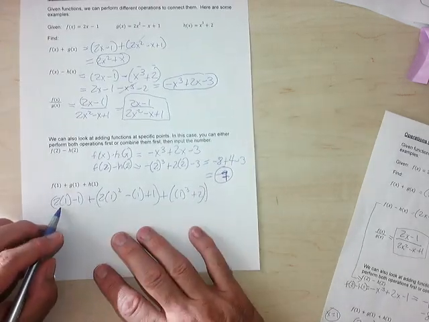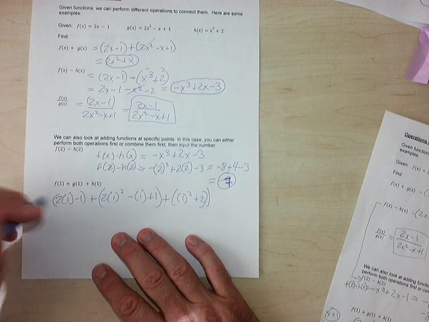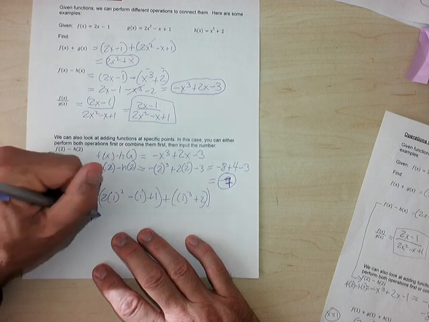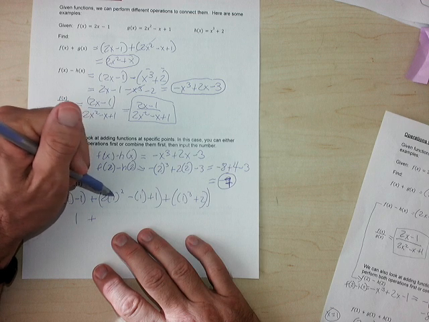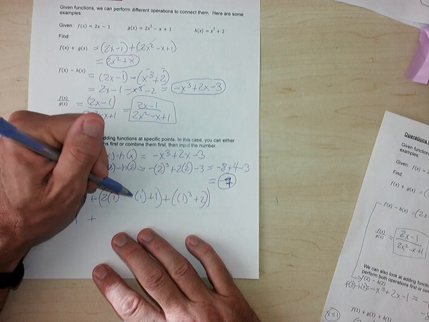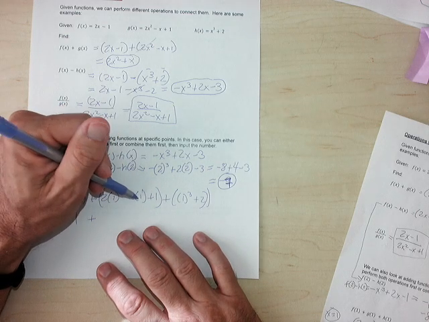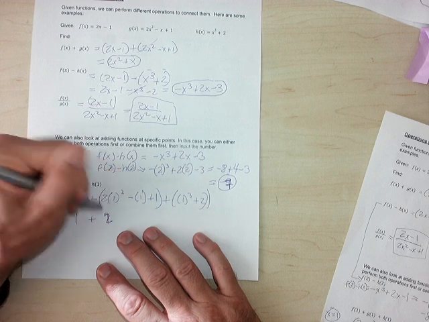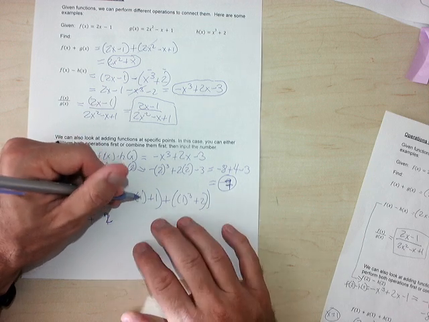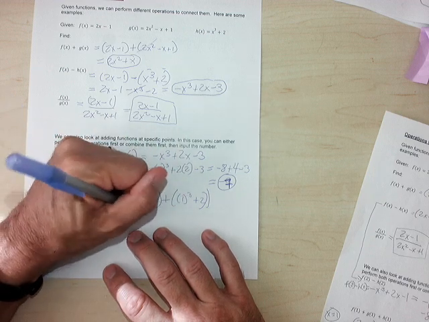All right, so here we have 2 minus 1, which is 1, plus here we would have 2 times 1 squared minus 1 plus 1, which is 2, and h of 1 is 1 plus 2, which is 3.